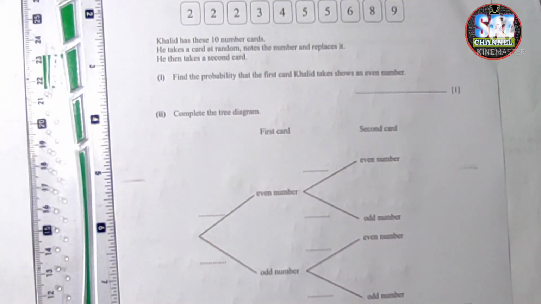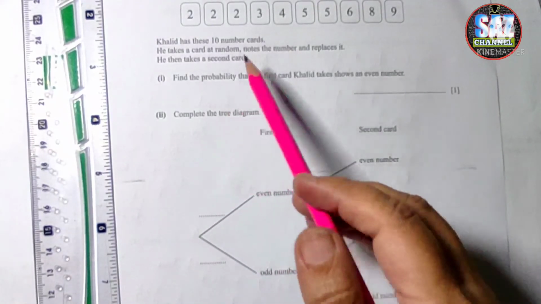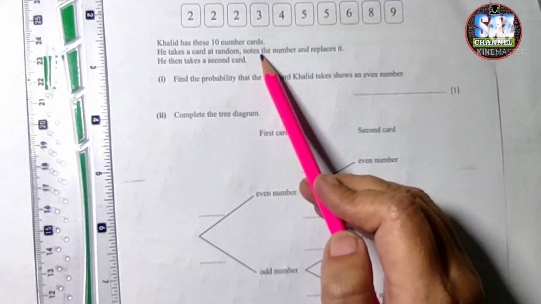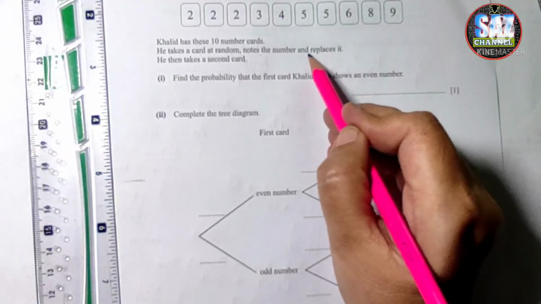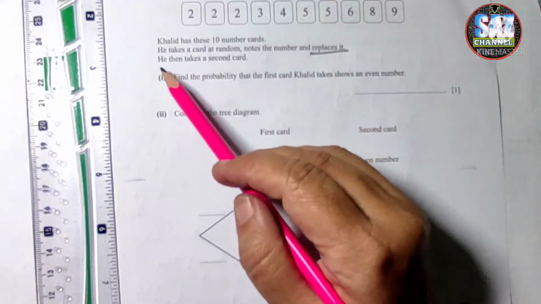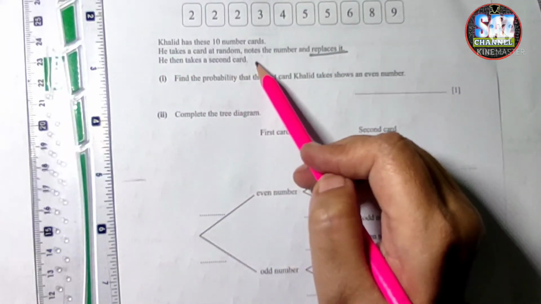The next question is about probability. Let me read the question. Question says Khalid has these 10 number cards. He takes a card at random, notes the number and replaces it. Okay, this is really important to understand. He then takes a second card.